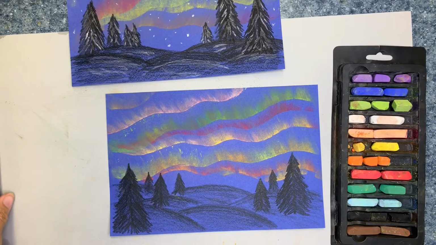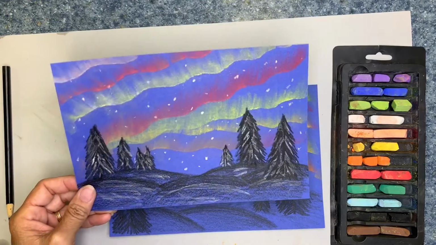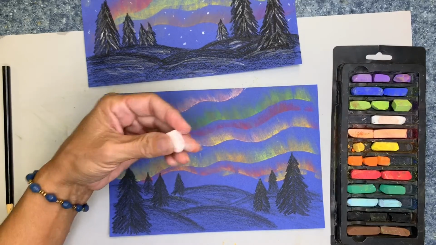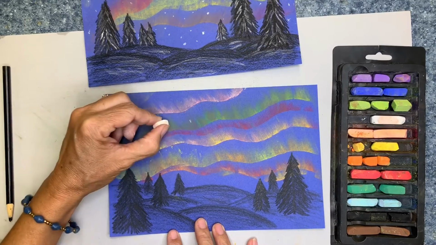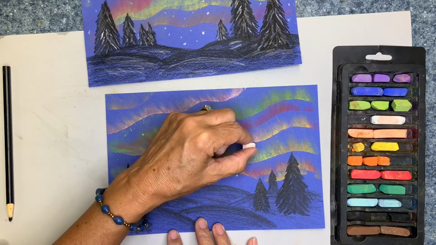Now because this is the night sky, we're going to put a few stars in the sky. Really easy way to do that is to use your white chalk pastel, and I'm just going to gently draw a few small little random dots around.